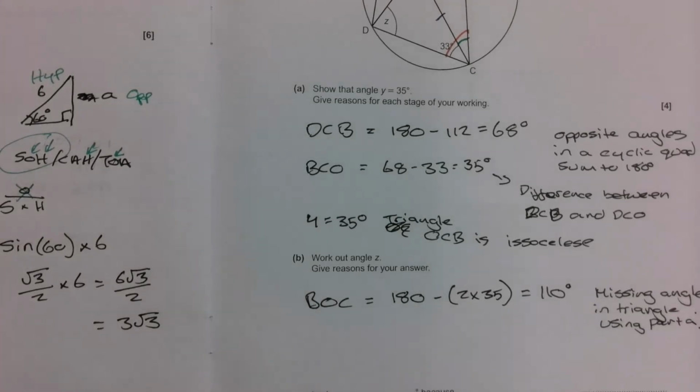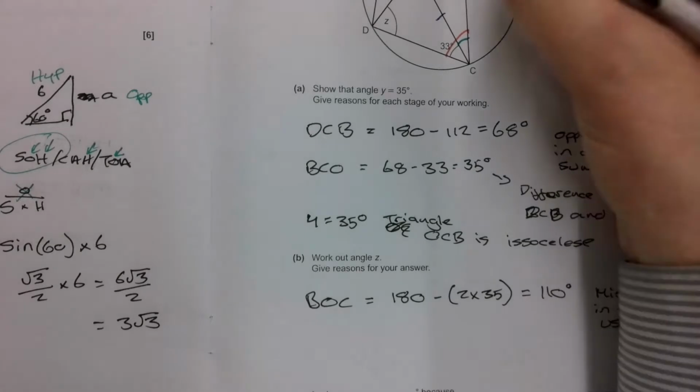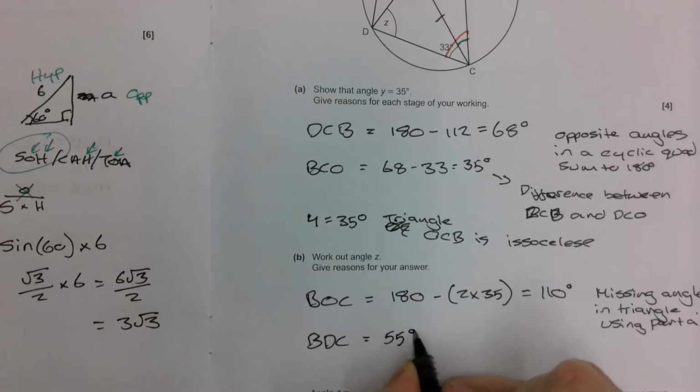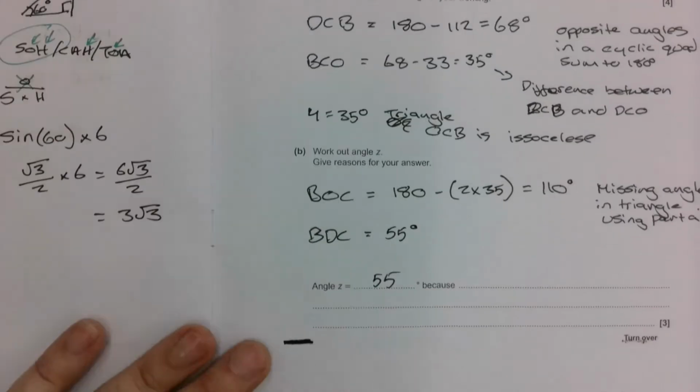Okay. Then we want angle BDC, and that's going to equal 55 degrees, and we'll write our reasoning down here in the because bit.